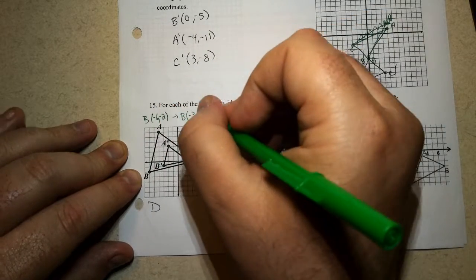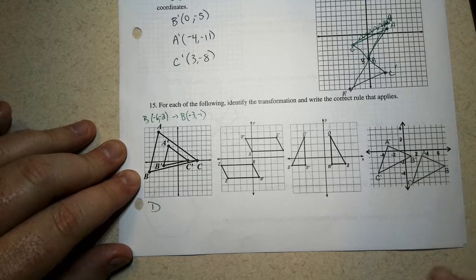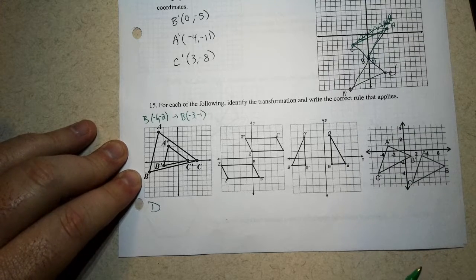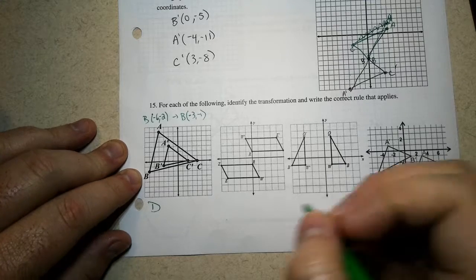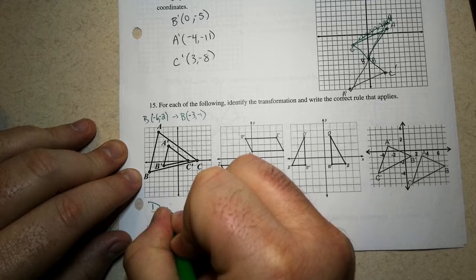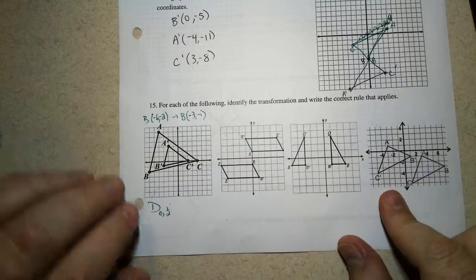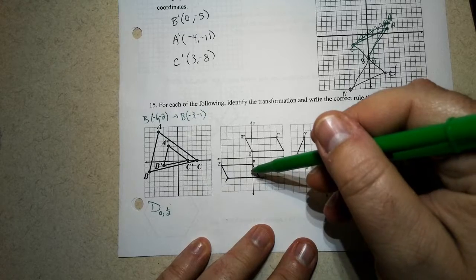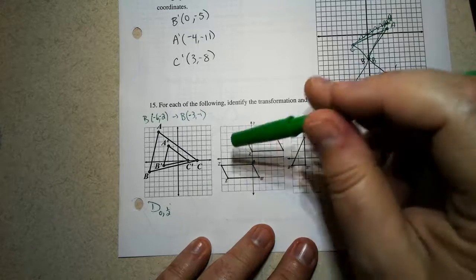So what did I do to get from this point to this point? Right? And really we divided by 2, but really divided by 2 is the same as multiplying by a half. Okay? So what that means, it's a dilation, it's around the origin, and we're doing a dilation with a scale factor of a half.